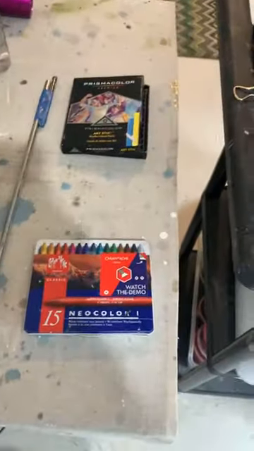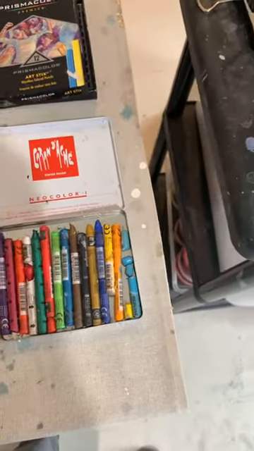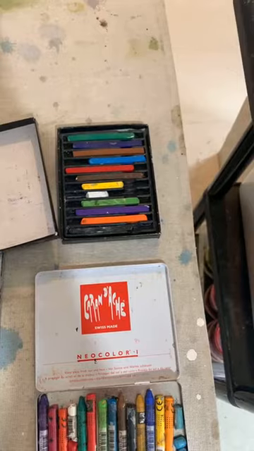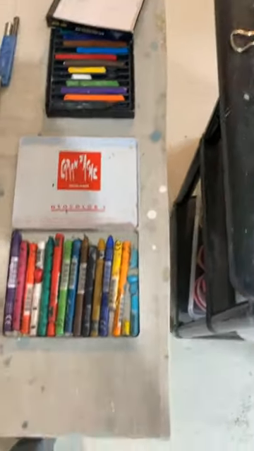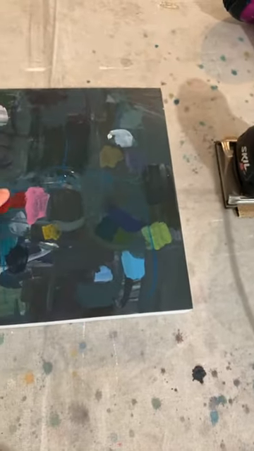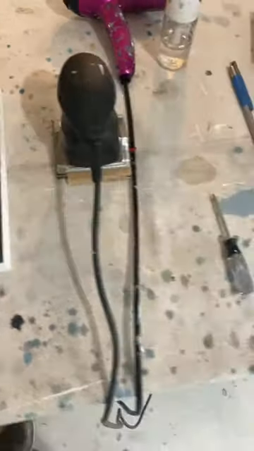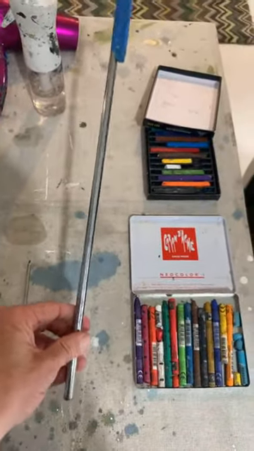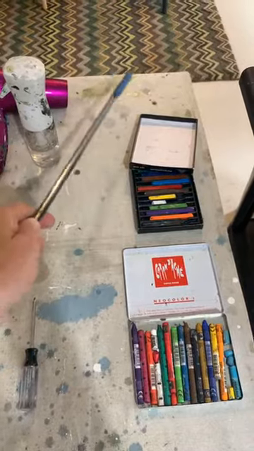Some other tools that I use in my painting are these Neo-colored crayons, these woodless colored pencil sticks. I find that they give me just a real nice, thin, delicate line that I like to put into all my paintings. I also have this pencil I tape to this rod. And that gives me some interesting marks that I can make.